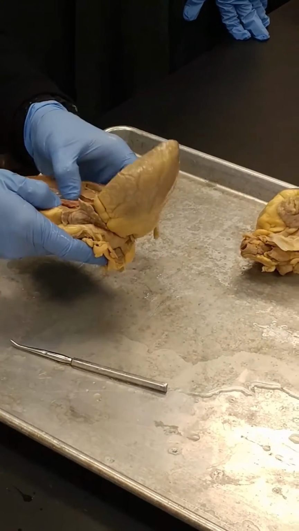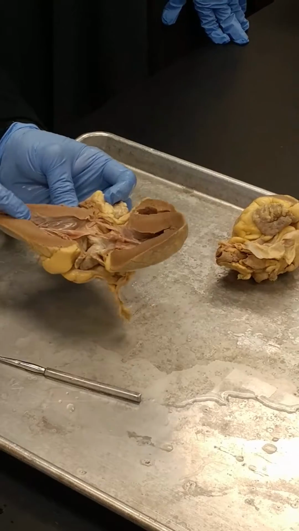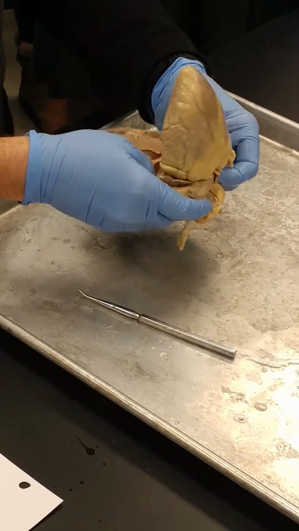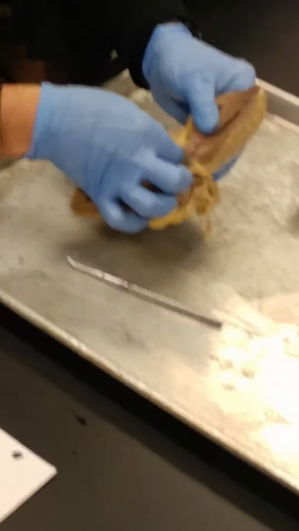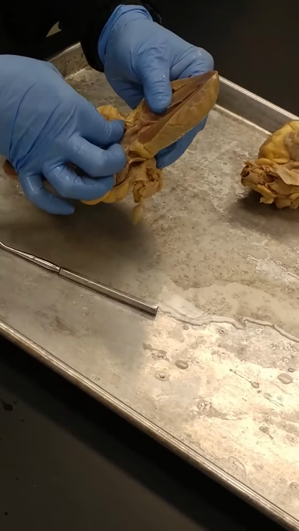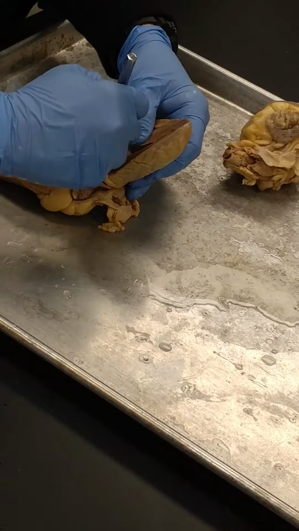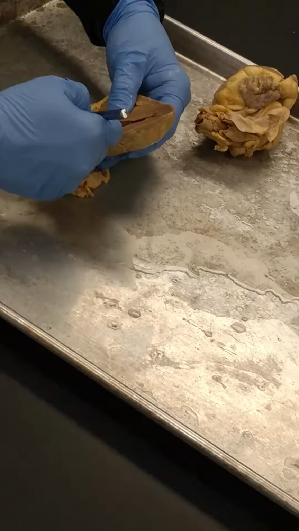Let's do aortic semilunar valve cusp. So this is the left ventricle. We come up through here. We go to the aorta. And the aorta has its own valve cusps. There's a little bit of a cut right here. That's part of the valve cusp there. As well as this right here. That's a really classic. See how it looks like a little pocket?